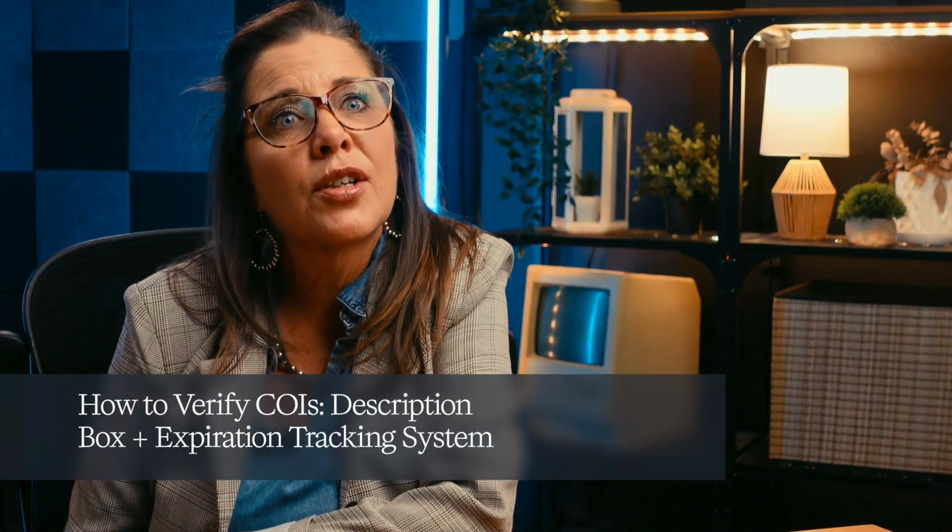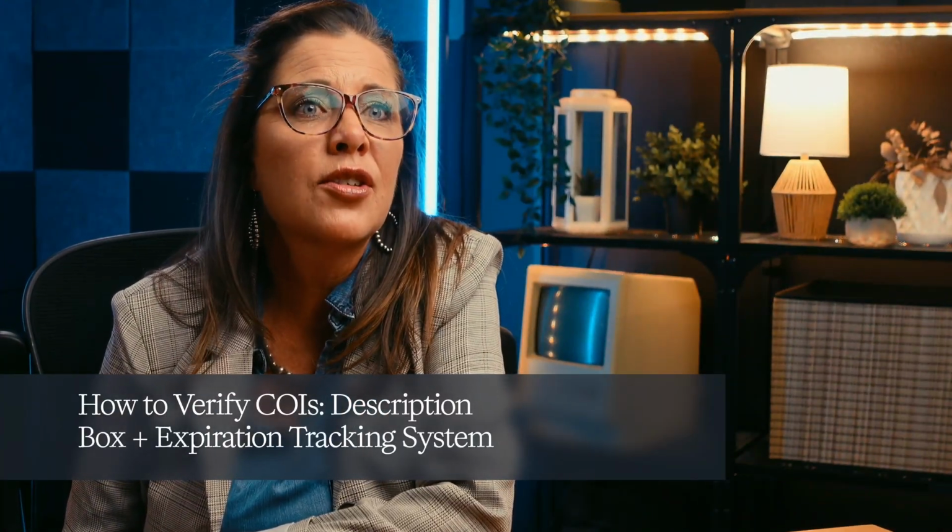So how do you police this? You need a subcontractor agreement that spells out these insurance requirements clearly. And you need to actually read the certificates of insurance that are sent to you. Do not just file them away. Look at the description of operations box. Does it list you as additional insured? Does it have the waiver of subrogation?